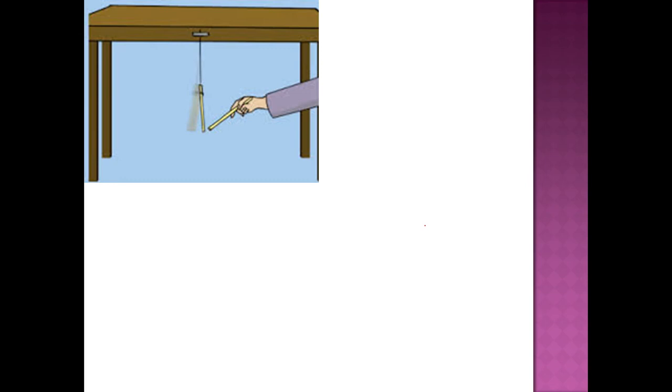Do you know? Now I'm going to take the straw and cut it into two pieces. Now one piece I'm going to tie to the edge of the table so that it is hanging. And the other piece I'm going to hold in my hand and rub the other end of the straw which I'm holding in my hand with a sheet of paper.